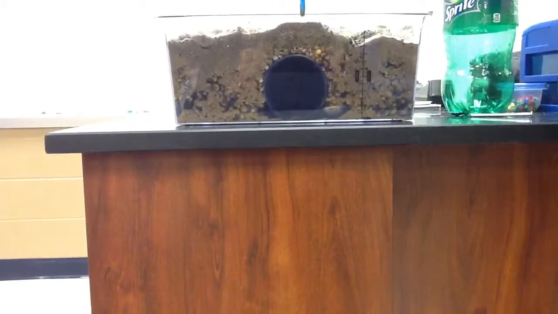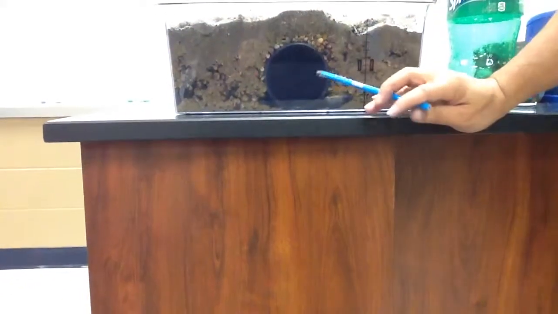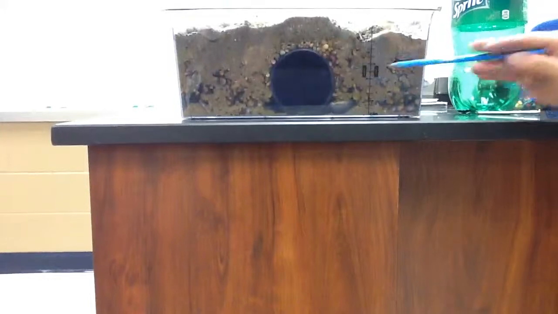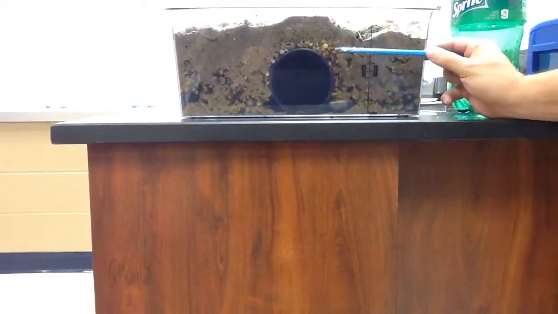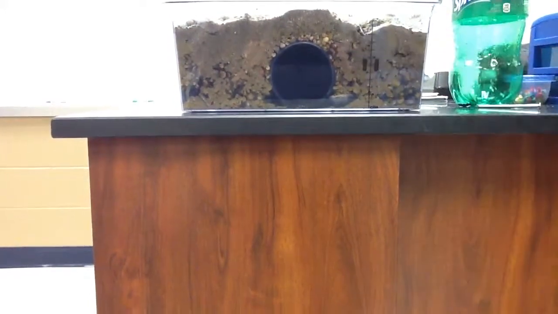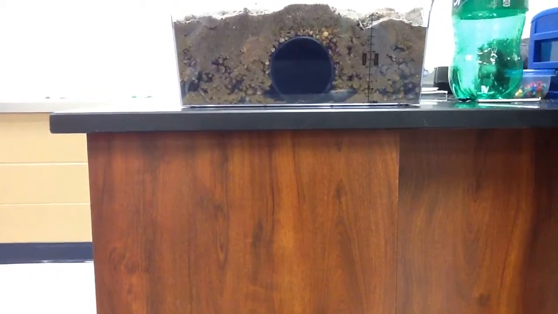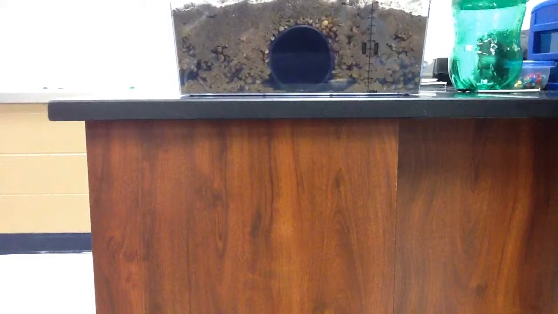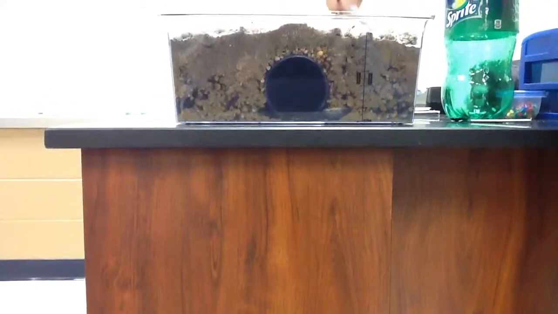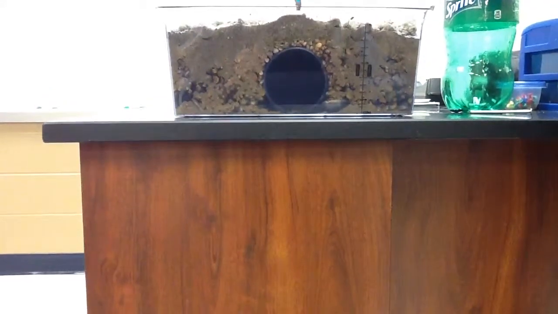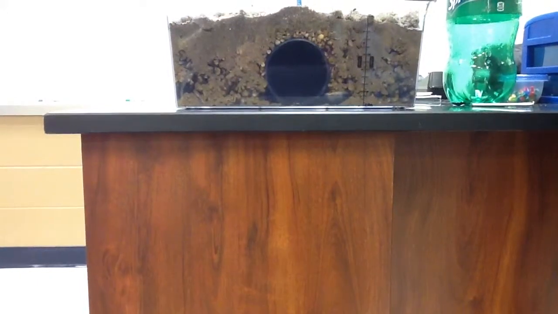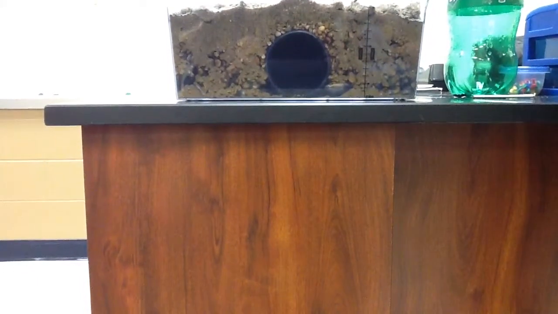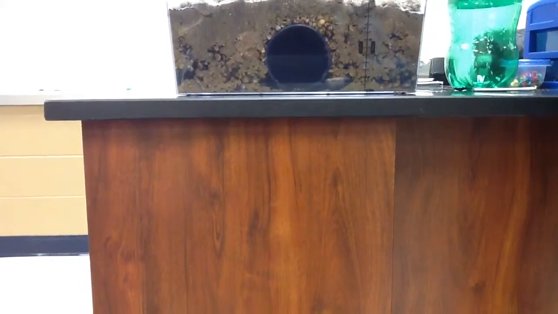So as you can see here, our aquifer is nice and full, and our water table has actually reached about right here. The topsoil right here will eventually dry off, and I'm going to leave it over the weekend to see if it actually does dry off. And of course, for human use, we can always drill a pump, get into that cup, and we can actually pull out the water from there.